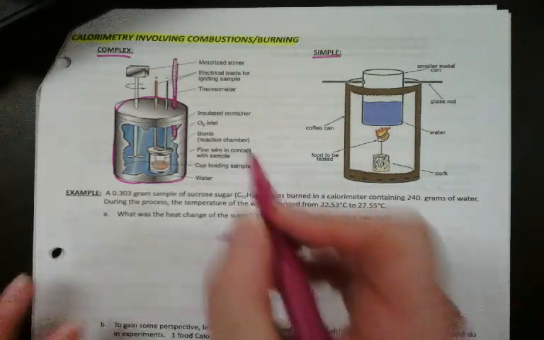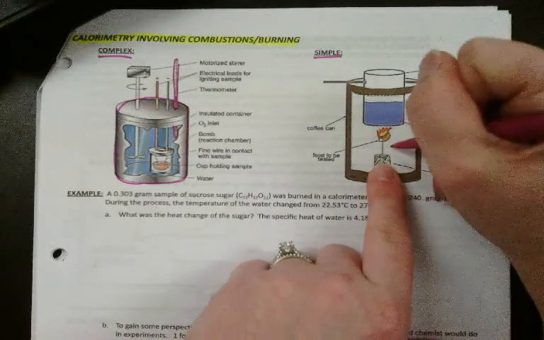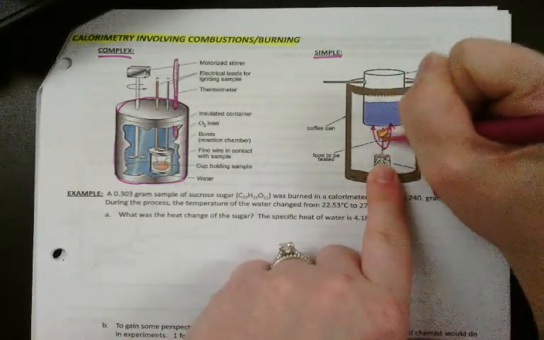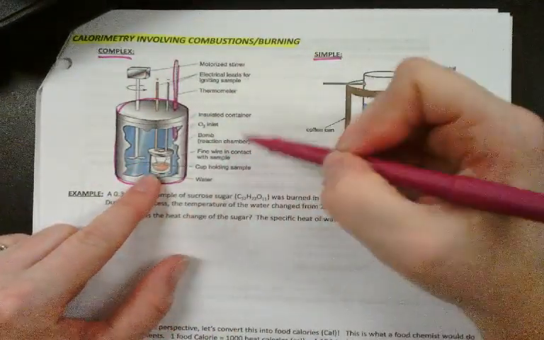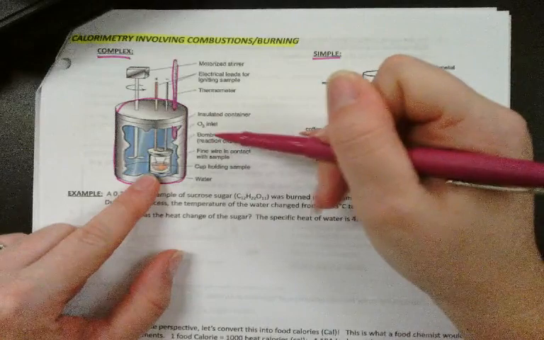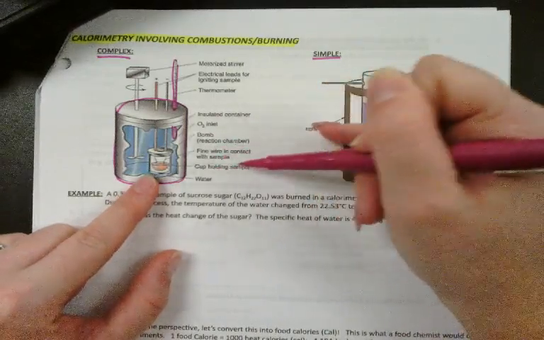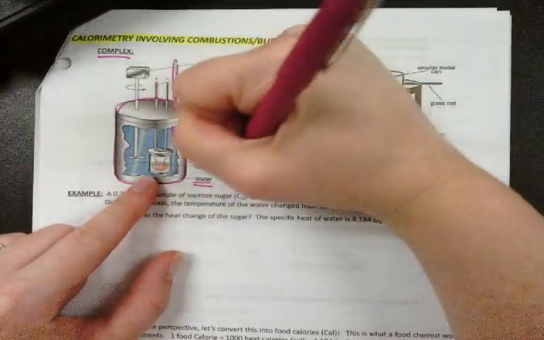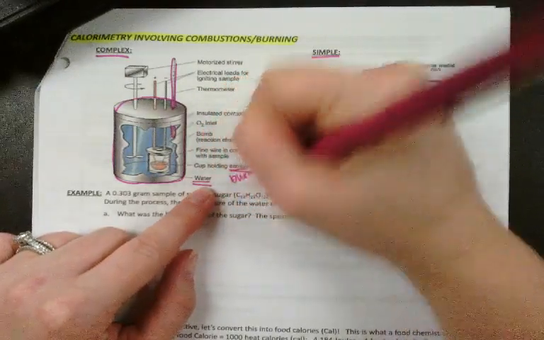All right, so one thing that I want you to notice. Right over here, what is happening? Where is this going? To the water. It's heating it, right? What about here? You have your bomb, your reaction chamber, your fine wire in contact with the sample, and then the cup holding the sample, and then you have your water. This sample is going through the burning combustion.